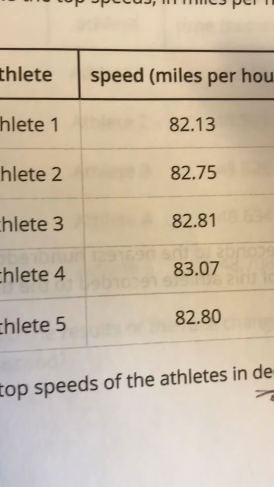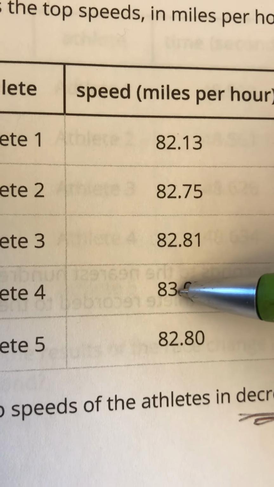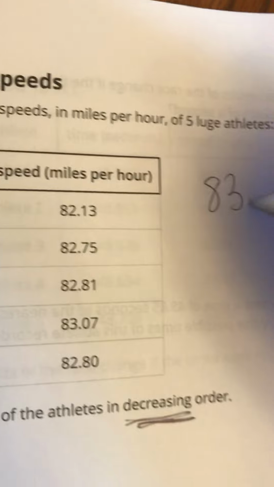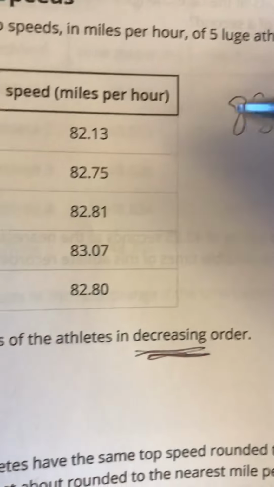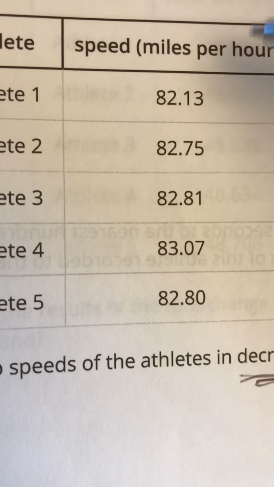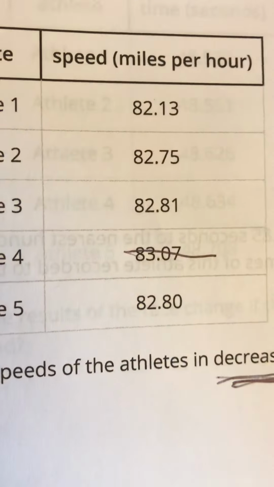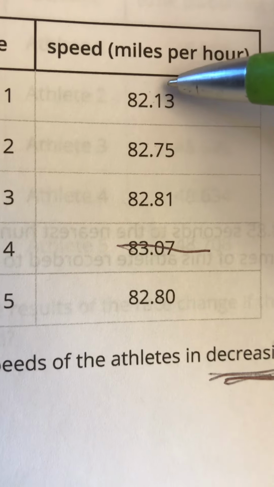Because remember, we start at the left and we look for the first difference. So the ones place is our first difference, and that's going to make this one the greatest. So 83 and 700ths would come first. And then we're going to look at, now all of them have a 2. So I'm going to mark this one out, showing that we've used it. All of them have 2 ones, so I'm going to look at the tenths place.